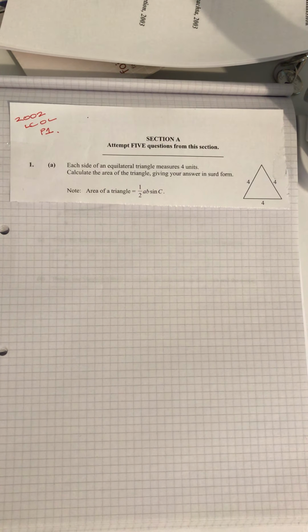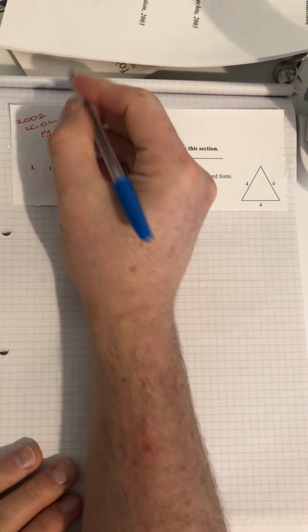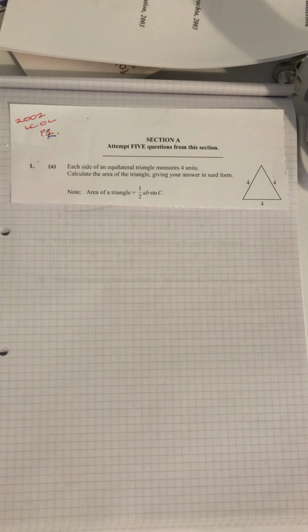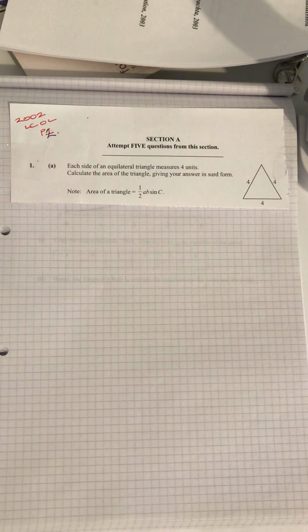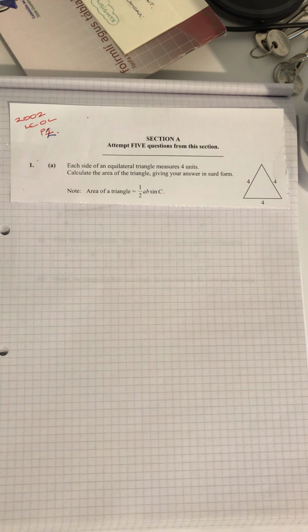So here we have 2002 Leaving Cert Ordinary Level, paper 2, question 1. So what you're looking for here is, we're looking at the area of a triangle, and we're given the formula, the area of a triangle is equal to.